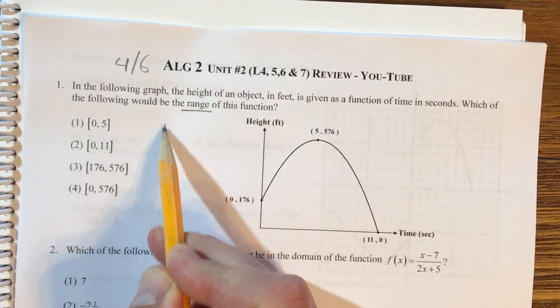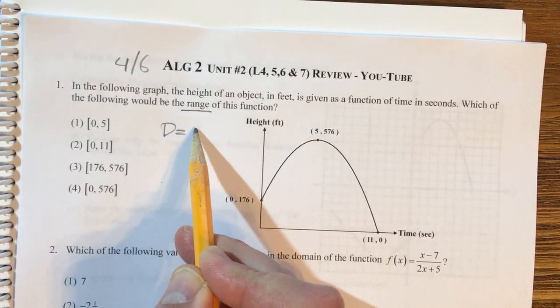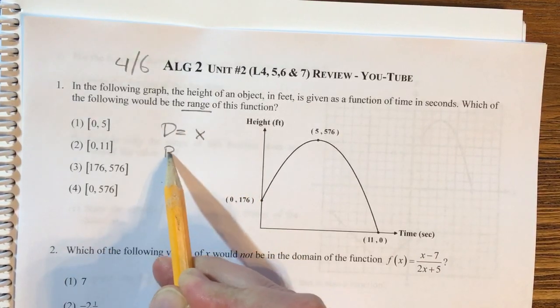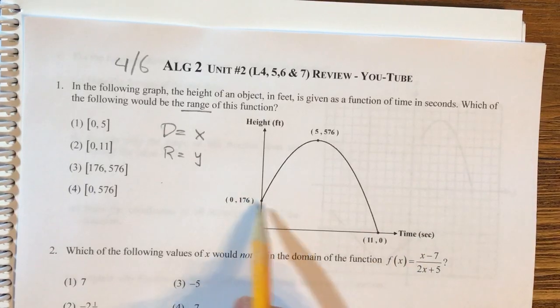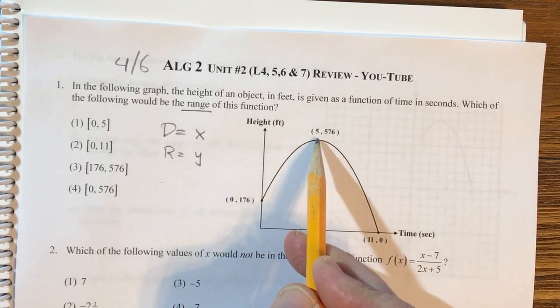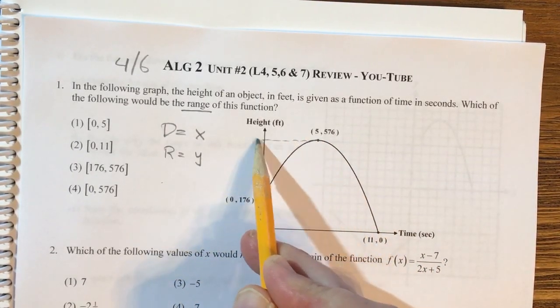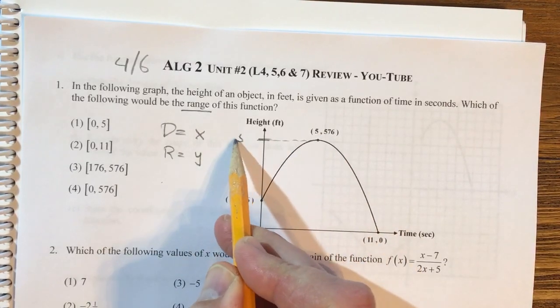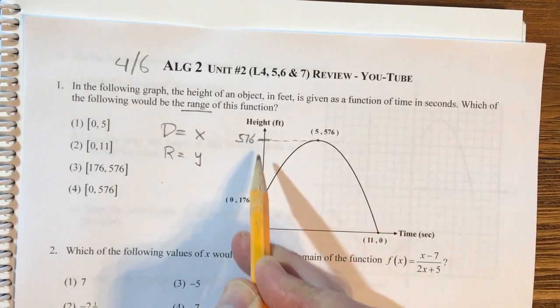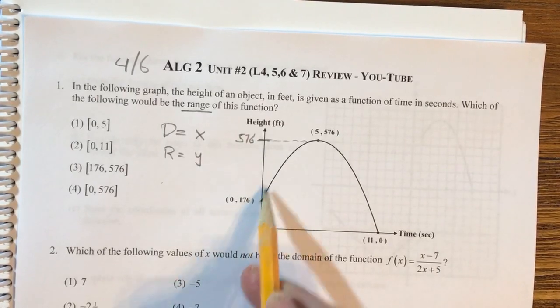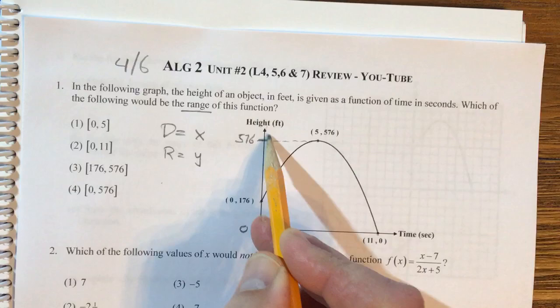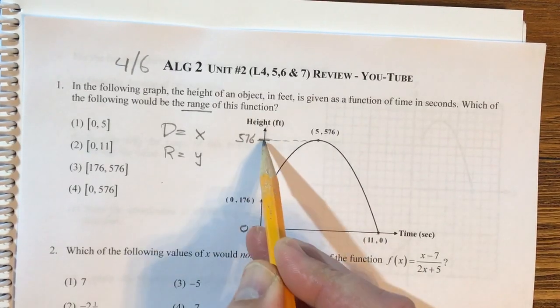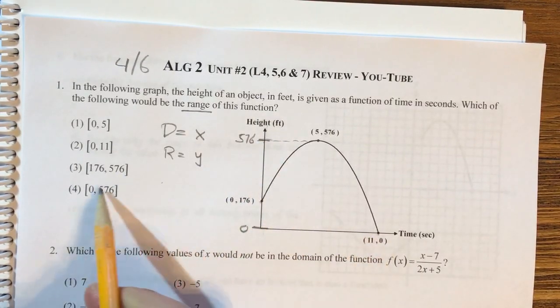So a little quick review here. Domain are the inputs, the x's, and range is always the outputs, the y. So I'm looking at the outputs. So I'm looking for the highest point. There's the height. How high does it go? 576. And how low does it go? Not here. That's not the lowest. It hits the ground over here at 0. So what is the range? I'm going from 0 to 576, which is choice 4.